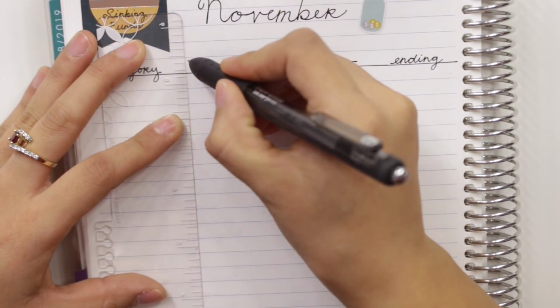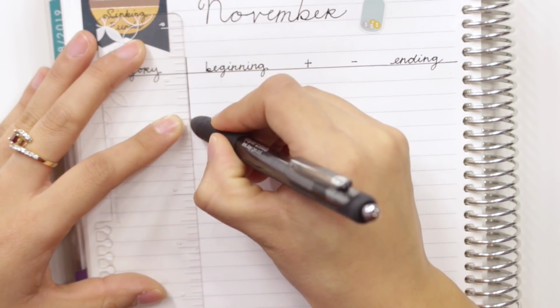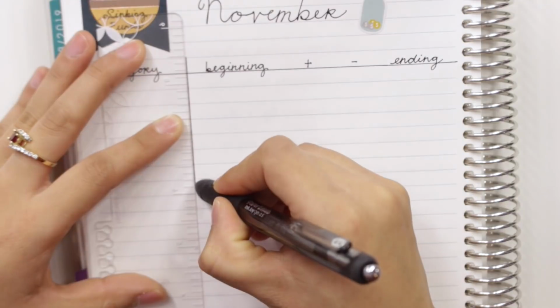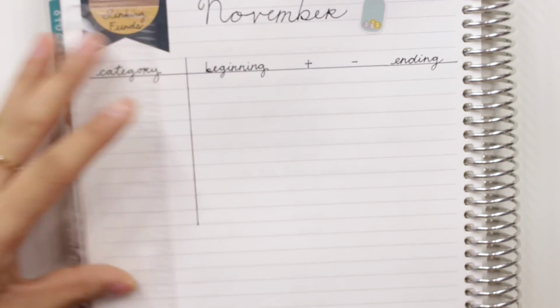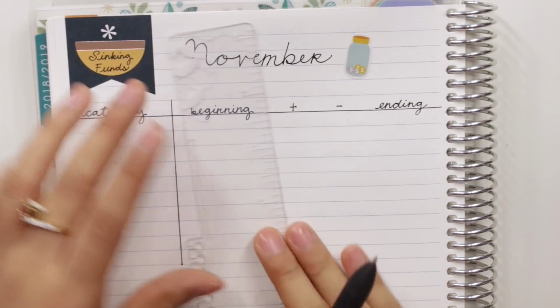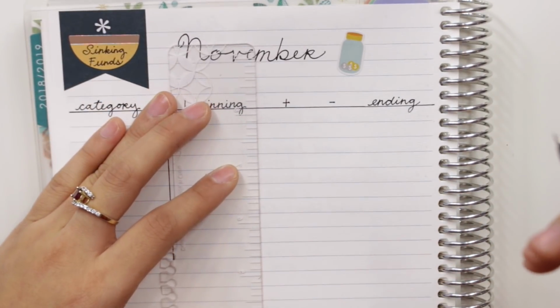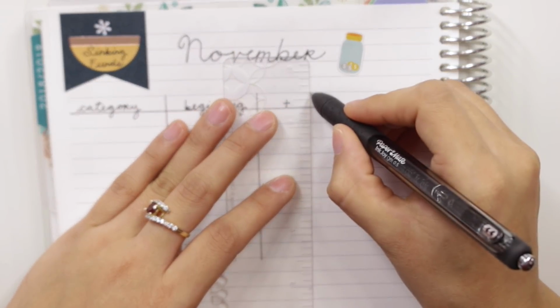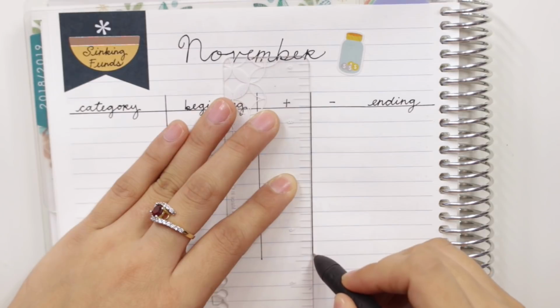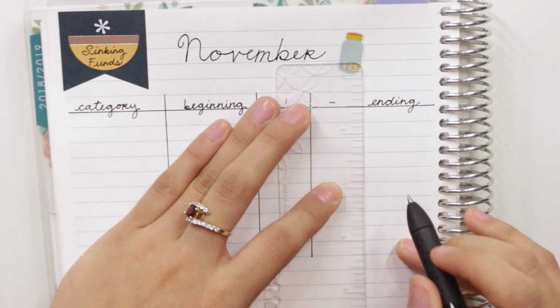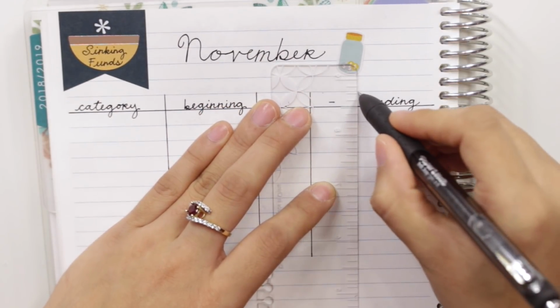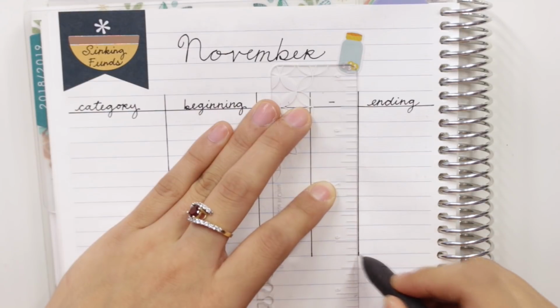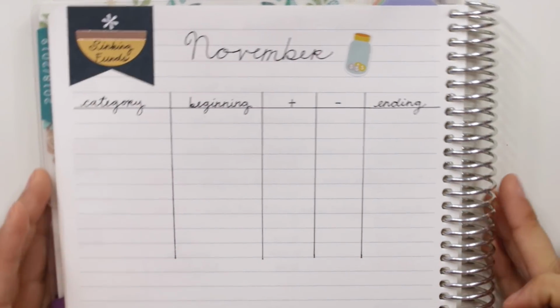So we'll do 9. 1, 2, 3, 4, 5, 6, 7, 8, 9, maybe 10. Just to really make it there. So it could be right in the middle. Okay. Now next I'm going to do the other ones. Okay. Lines. And then ending. Okay, perfect. So now, they're not the best lines, but it's okay.